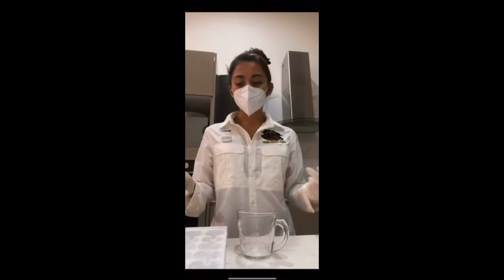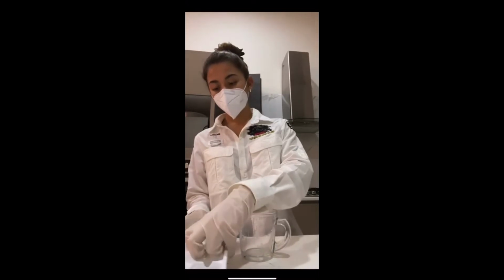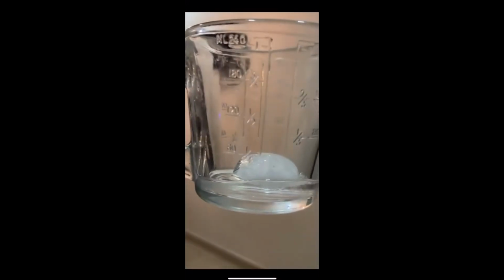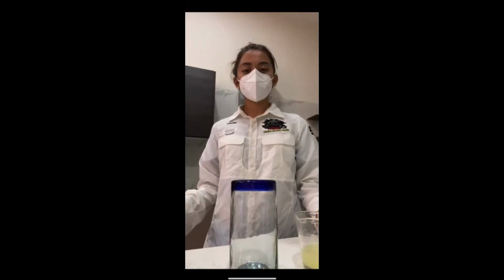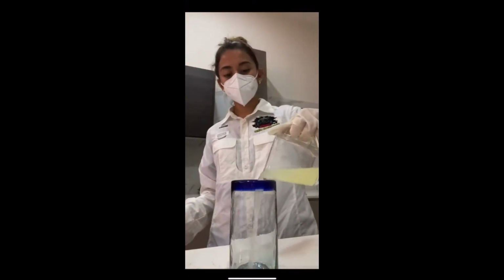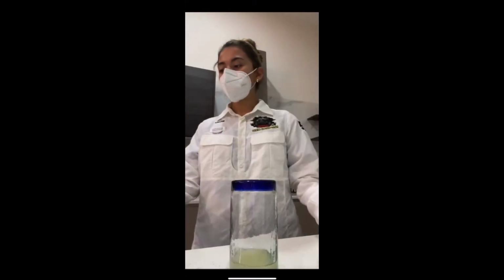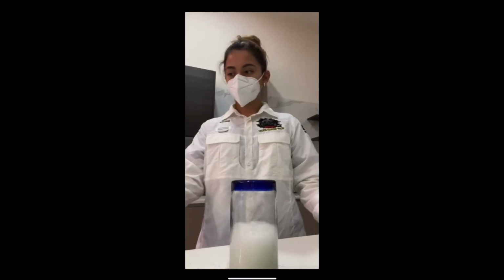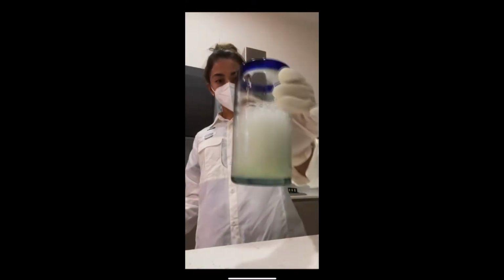For the third experiment, we need to use an ice cube and leave it in a cup for 15 minutes. For the fourth experiment, we need to use 1/3 cup of lemon juice and 1 teaspoon of baking soda. And well, this is the reaction.